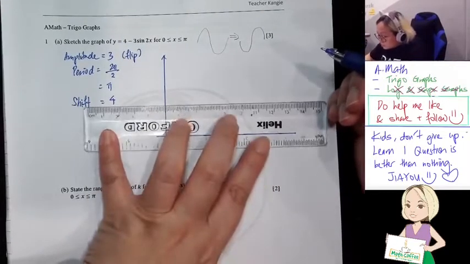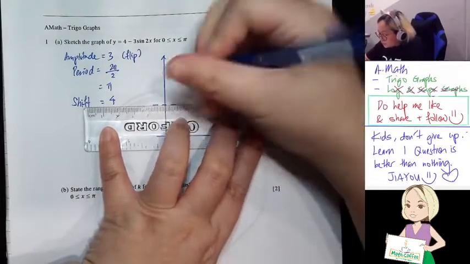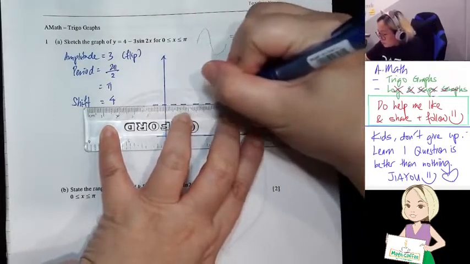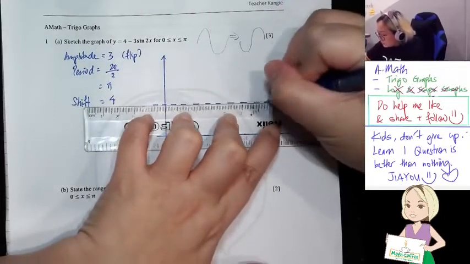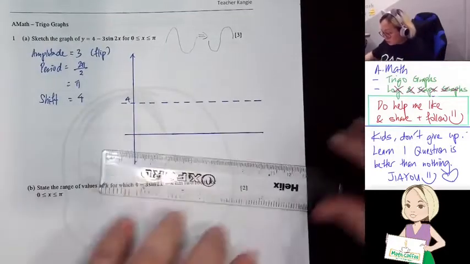So I'm going to draw this as my 4. So draw the shift line first, which is a 4. Horizontal dotted line. This is 4. And I'm going to draw same thing, one cycle. So I'm going to use 8 cm.